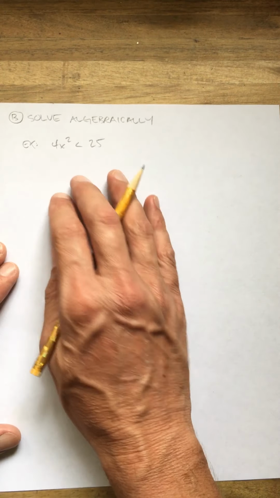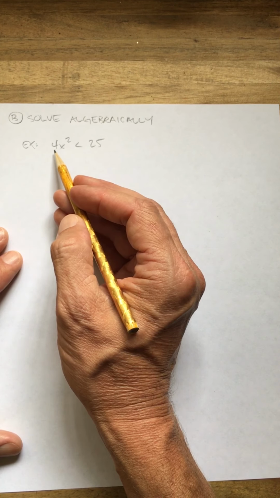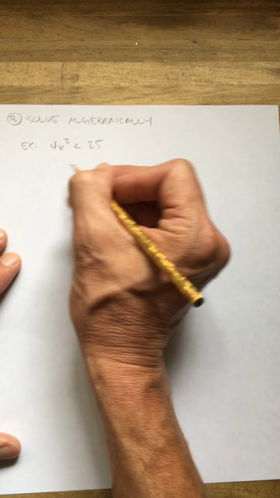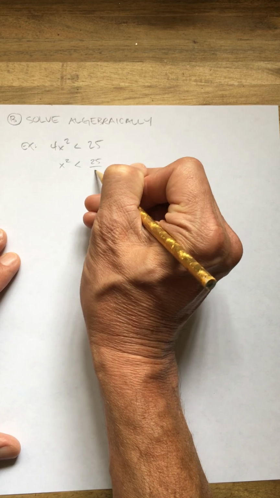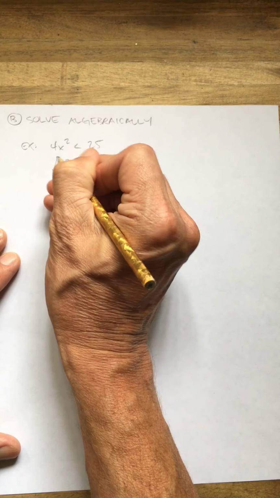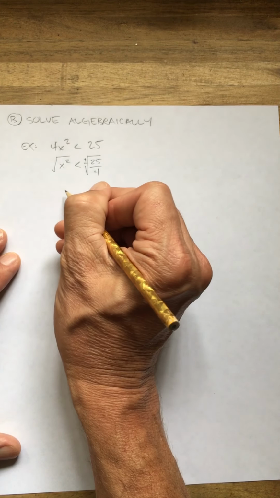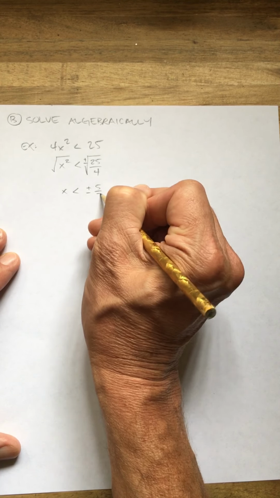Now there are a couple different ways you could solve this. Since we could take the square root of both sides, let's just do that, okay? So move the 4 over, divide by 4, so we're left with x squared is less than 25 divided by 4. Now we can take the square root on both sides, okay? Don't forget your plus and minus, okay? And so x is less than plus or minus 5/2.